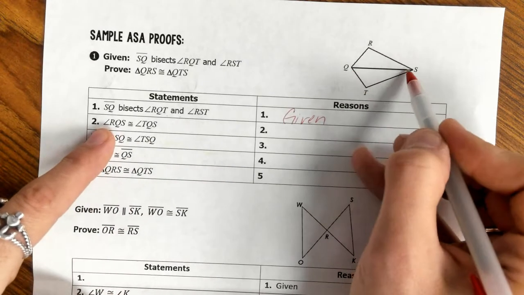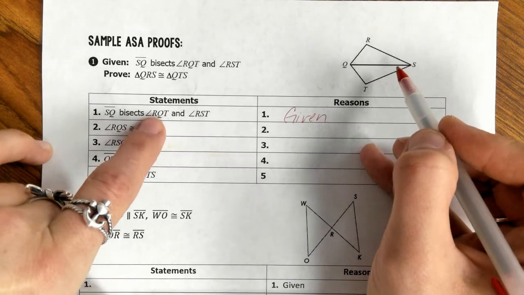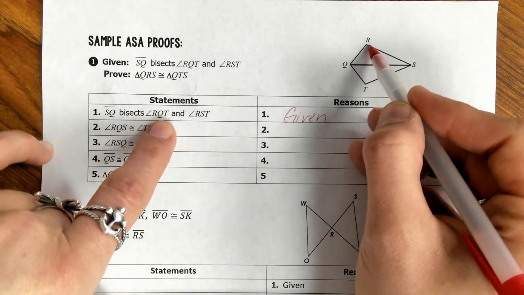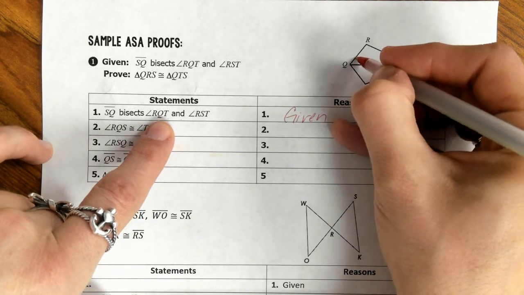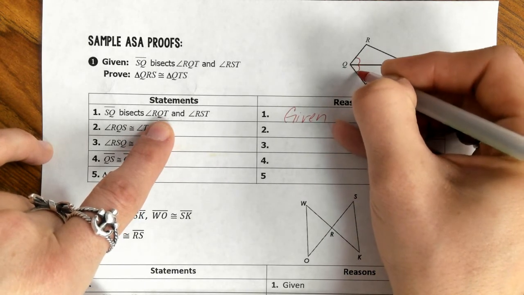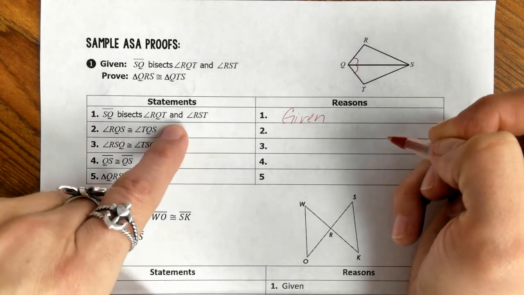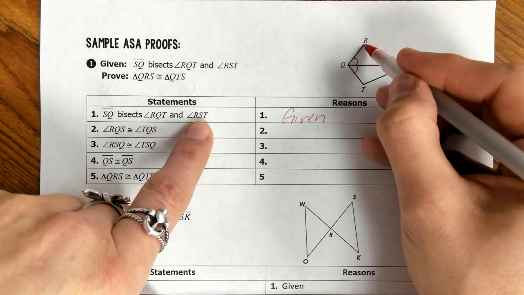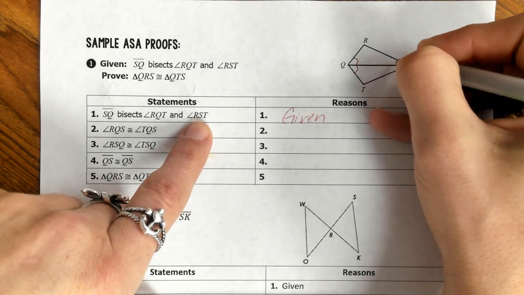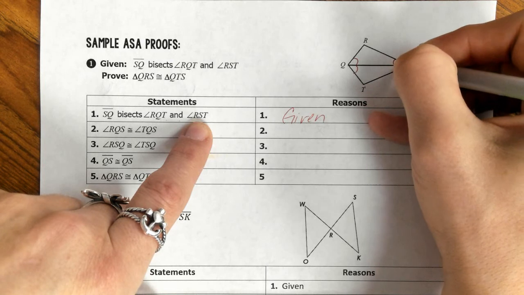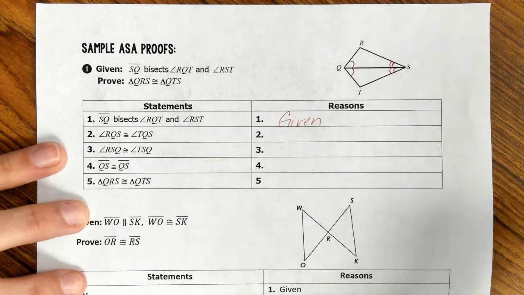First, SQ right here is going to bisect angle RQT. And as we know, bisect means to cut in half. So that whole angle will be cut into two congruent angles. It is also going to bisect angle RST. So these will be cut into two congruent angles, but again, we have to make sure that we're putting the two arcs there. Okay?